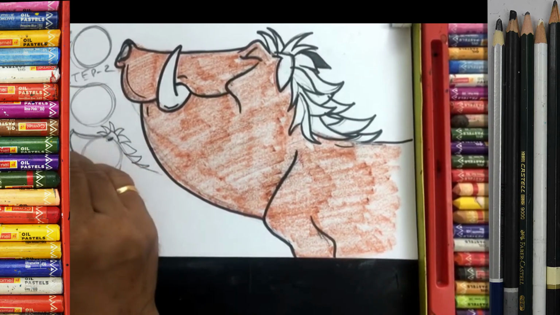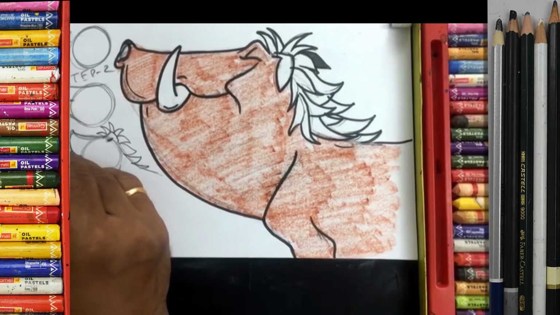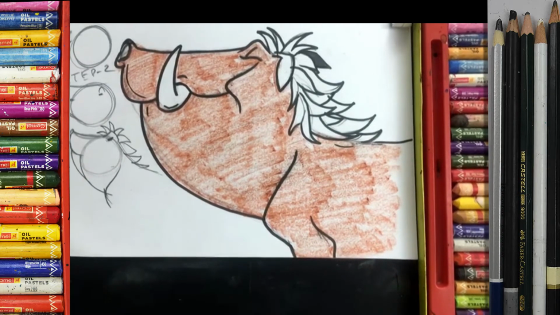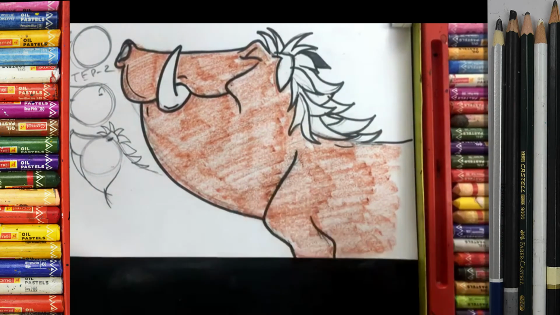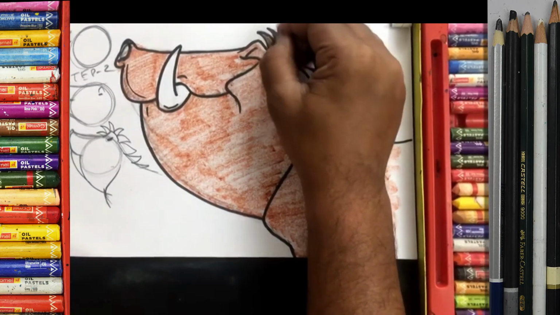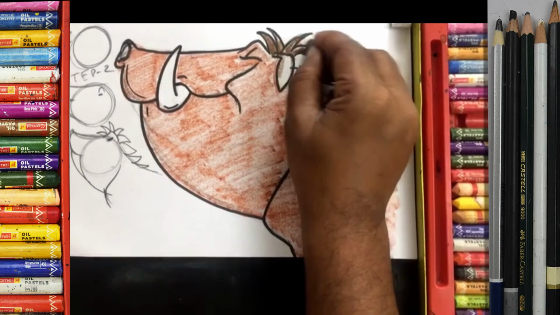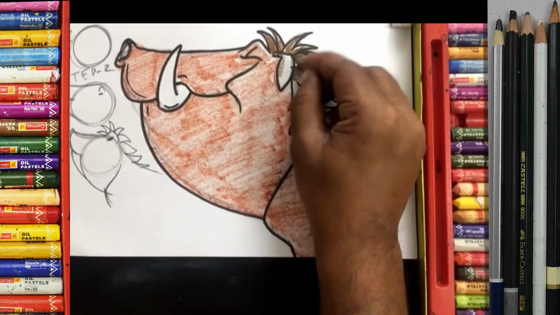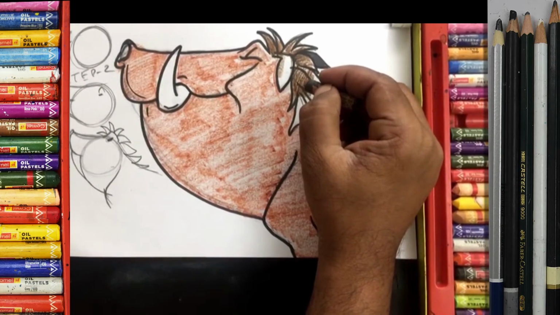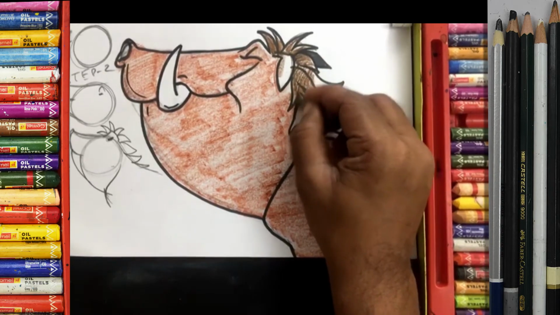Yeah. Okay, here we put the deep brown. Here is the same color. Here the same color. Here is the same color. Okay, but the other color is brown.